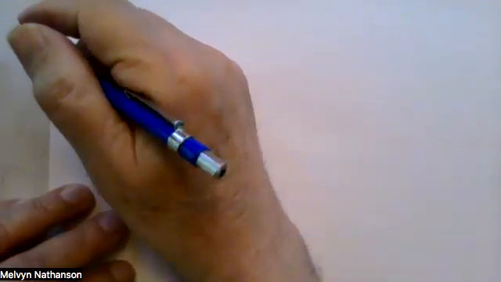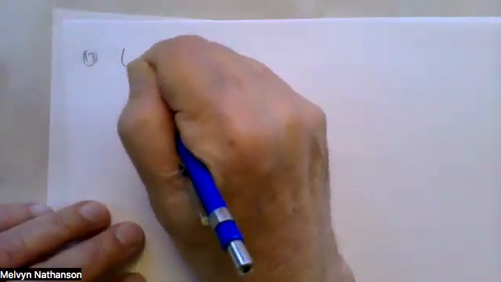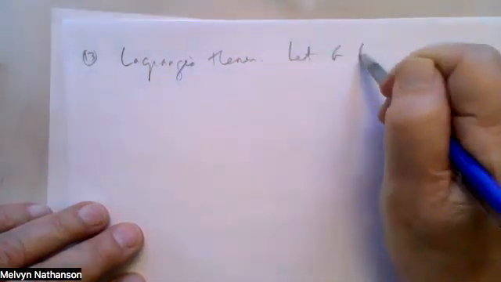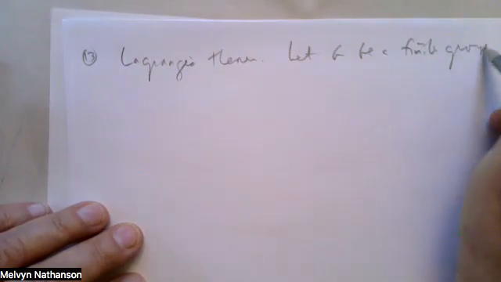Problem 13 is to state and prove Lagrange's theorem. So let G be a finite group.